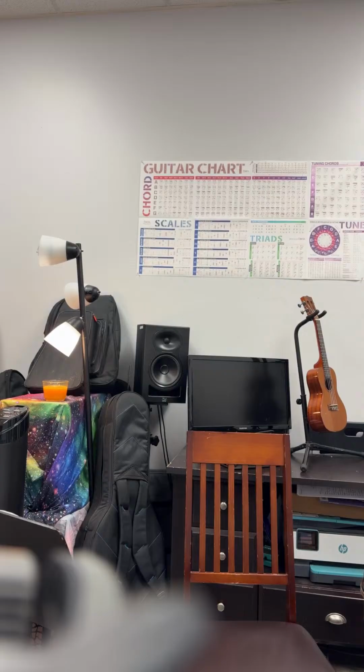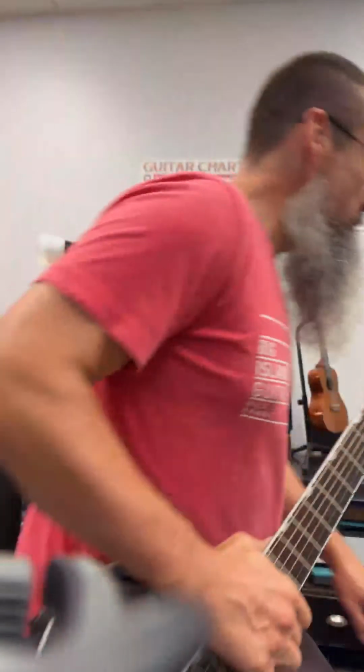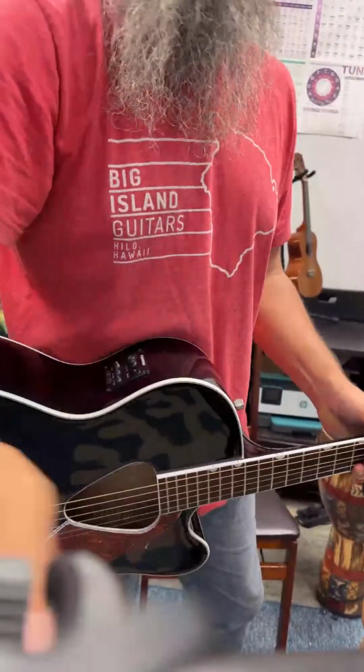Are you familiar with what the F major is yet? The bar chord? Major. Boom, boom. Isn't this a F chord? Yeah, going up. Have you tried it as a bar chord yet? A little bit.